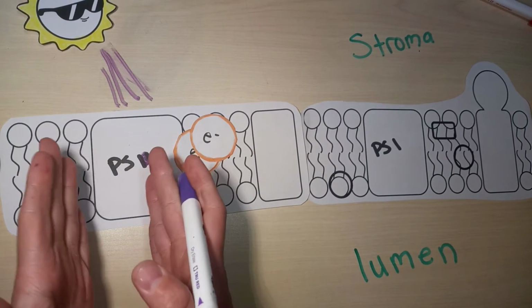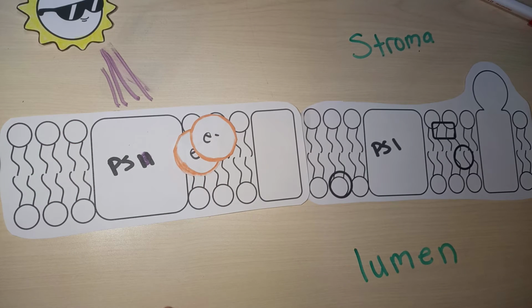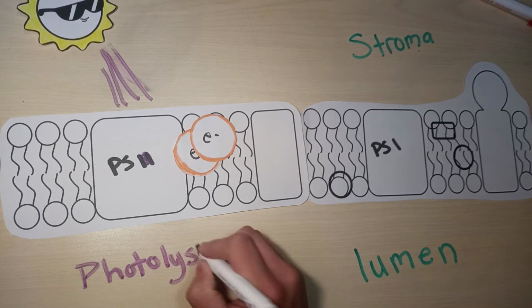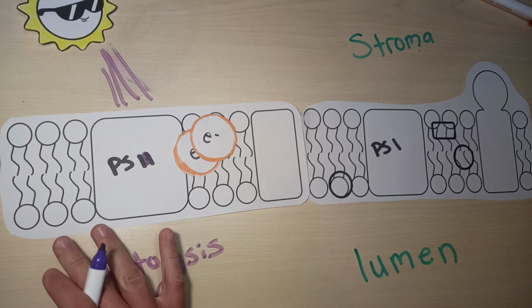The two electrons that existed in the PS2 are replaced with other electrons that are created through a process known as photolysis, which includes the breaking down of water molecules, but we will cover that in the next video.